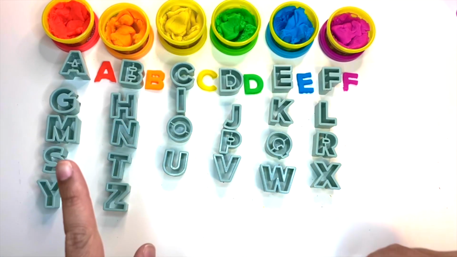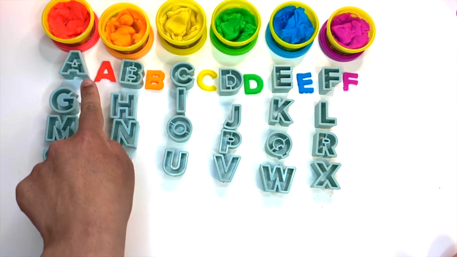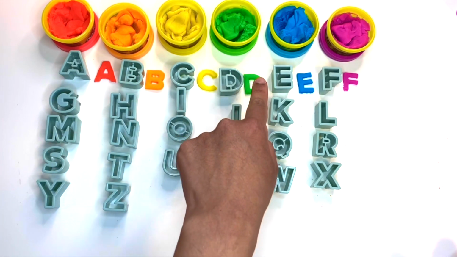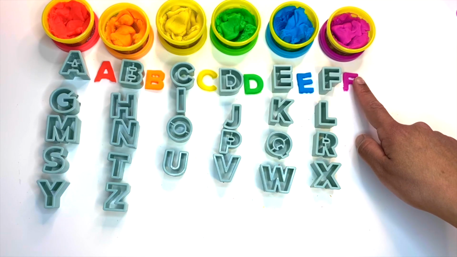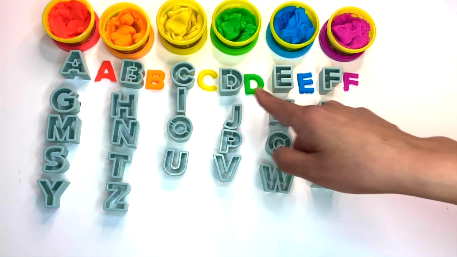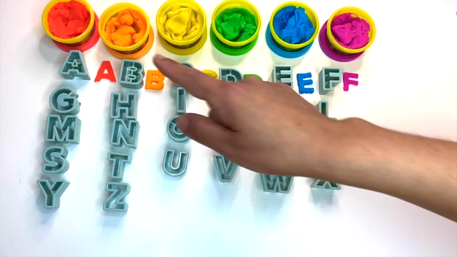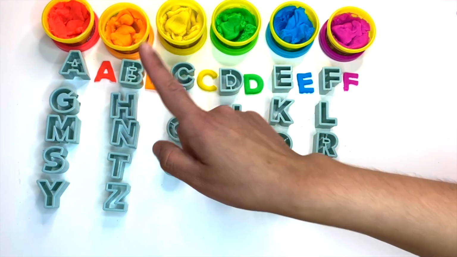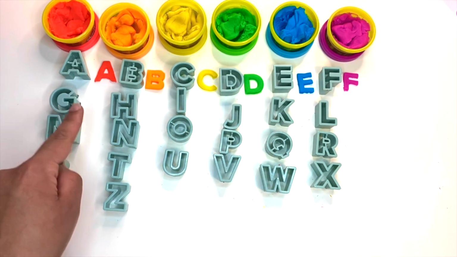Well done. We did our pattern. Our core is done. It's red, orange, yellow, green, blue, and purple. Now, after we finished this last color in our pattern, we now need to repeat it again. We go back to the red. So our pattern is red, orange, yellow, green, blue, purple, red.